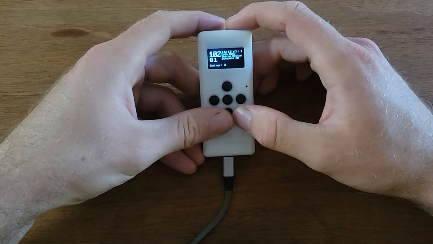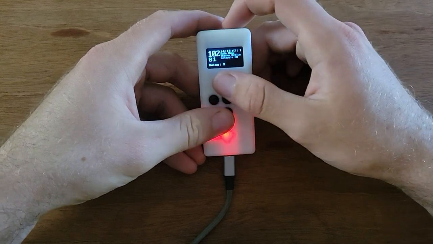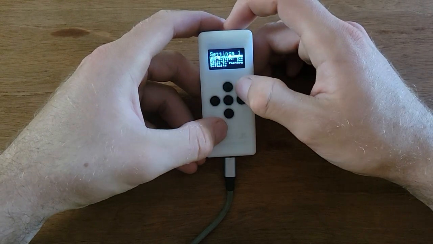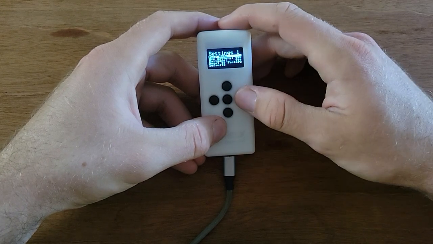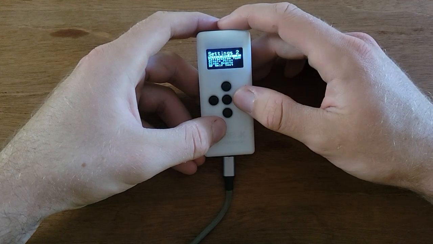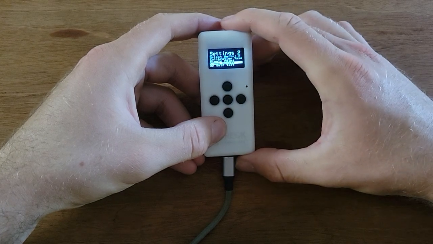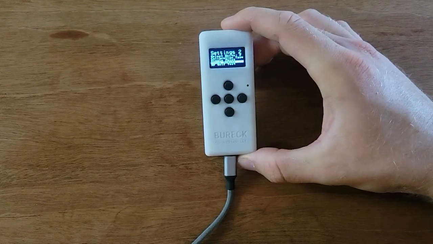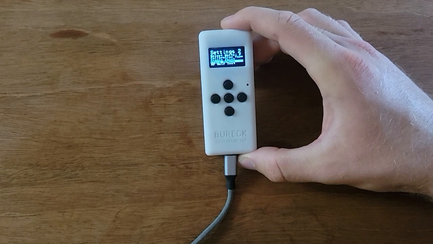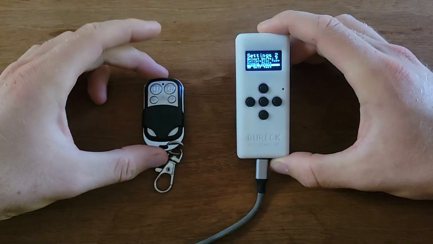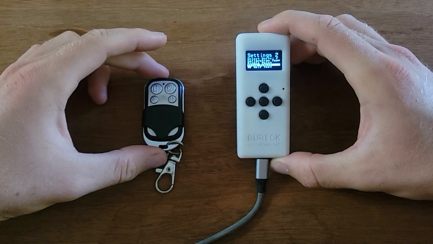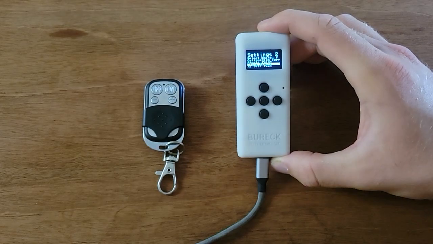Okay, so next we'll go into the settings. If you hit the up and the down button at the same time, you'll go into the settings. And the first setting that we should talk about is actually on page 2. It's the clone remote setting. So this is what you're going to do when you first get your CD thermostat and you want to pair it with your heater. The CD thermostat is compatible with any Chinese diesel heater that uses this simple style remote.